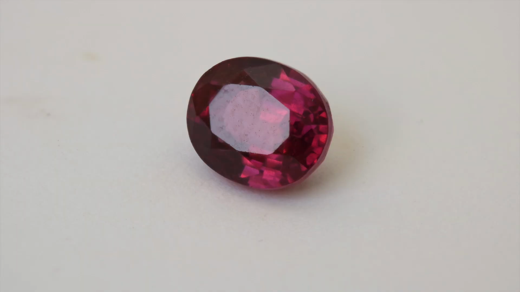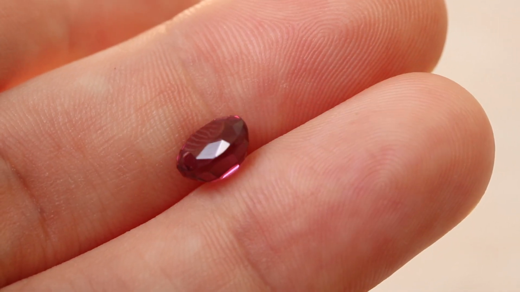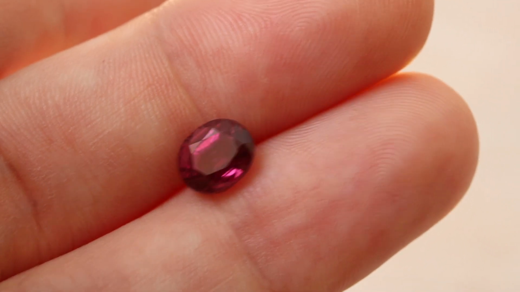Right here we've got an off-round, so this is what we call an oval, and you can notice there are triangular and kite-shaped facets on the top. That makes this a brilliant cut crown.